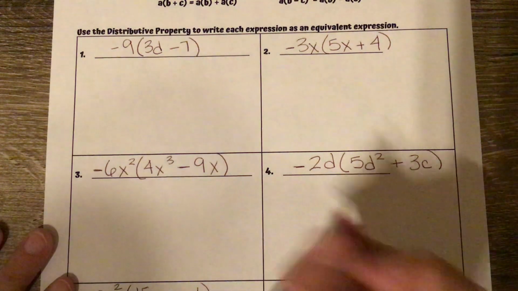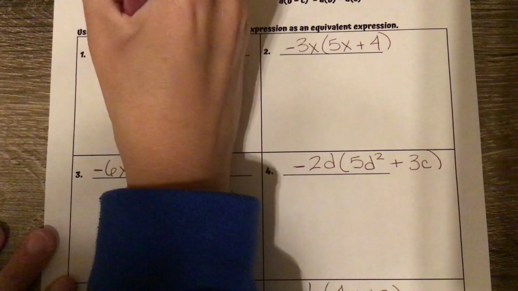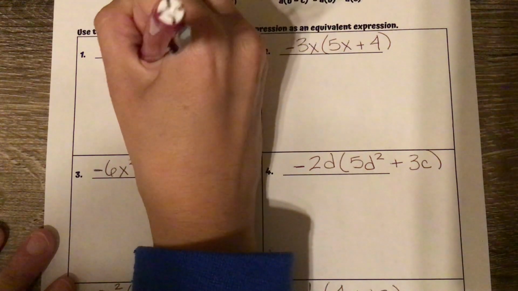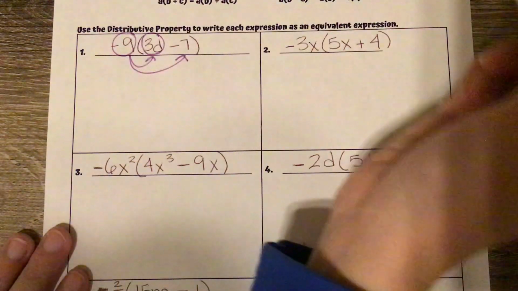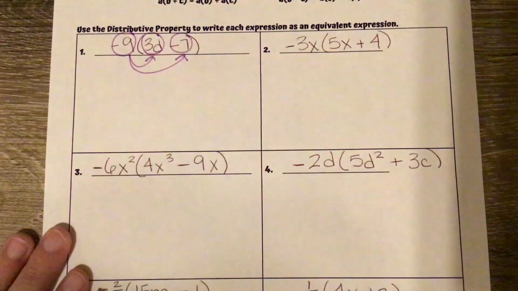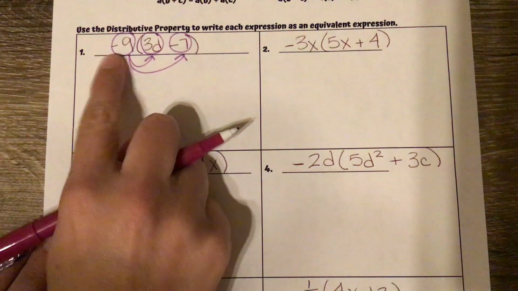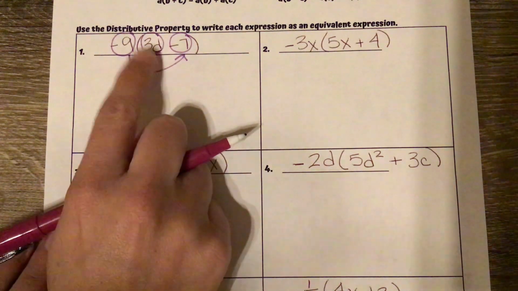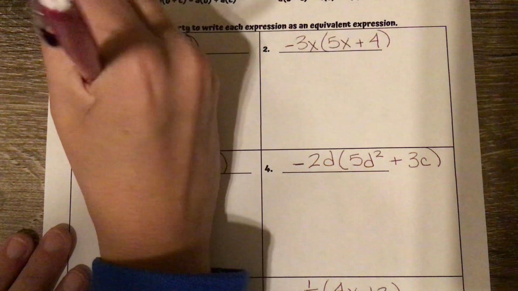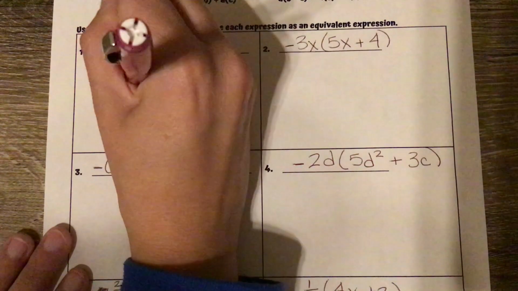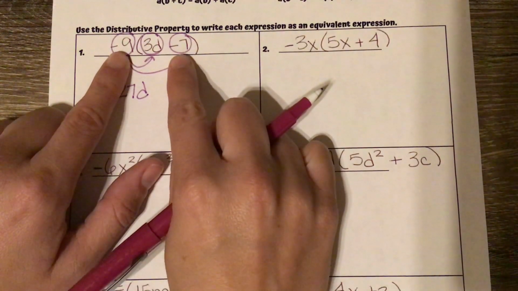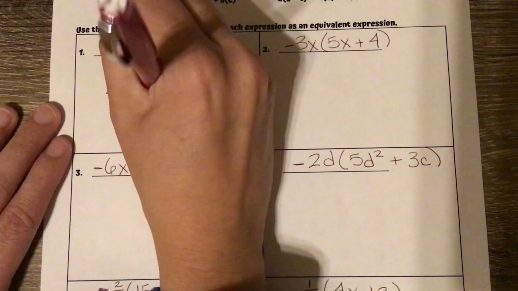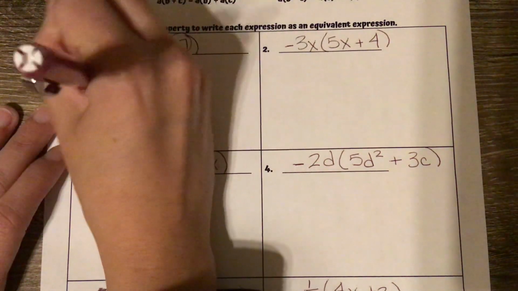What we have to look at is the number on the outside. So we are taking -9 and we're multiplying it by both numbers on the inside here. So we're multiplying it by positive 3d and -7. So -9 times positive 3d, -9 times 3 is -27d. And then -9 times -7 is positive 63.